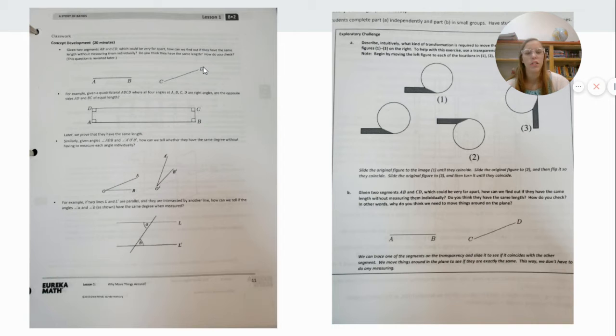One thing that we could do is to turn this one, CD, and then move it to see if it fits perfectly over AB. Okay, that's just something. Here we have a quadrilateral, ABCD. All four of the angles are right angles. So it asks, are the opposite sides, AD and BC, of equal length?